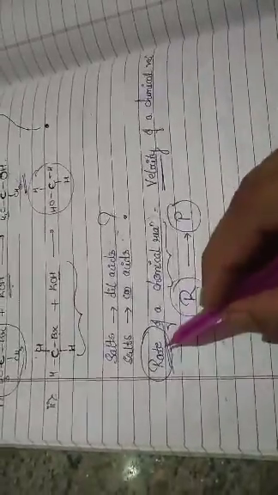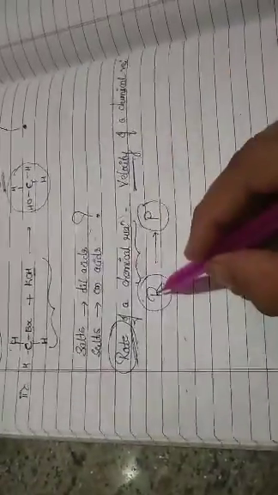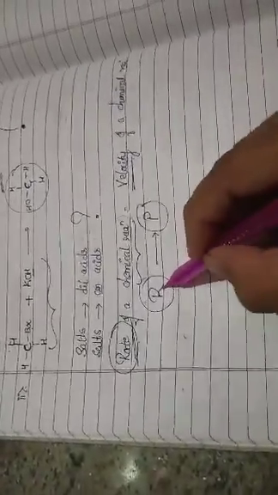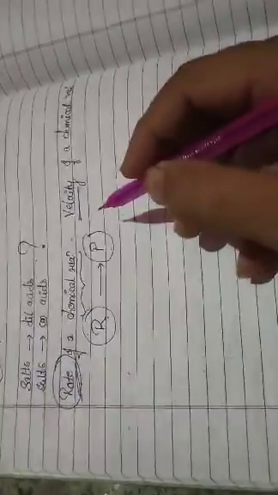Rate is the velocity. We know that a reaction proceeds from reactant to product.